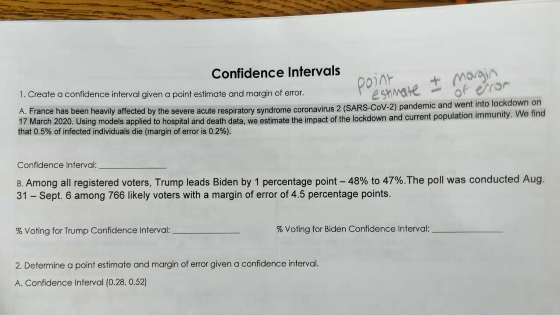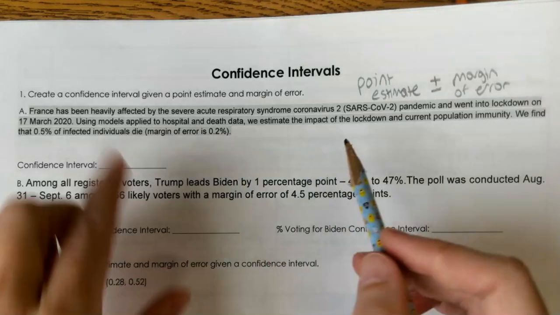All right, so France has been heavily affected by the severe acute respiratory syndrome coronavirus, SARS-CoV-2 pandemic, and went into lockdown on March 17th. Using models applied to hospital and death data, we estimate the impact of the lockdown and current population immunity. We find that 0.5% of infected individuals die, and the margin of error is 0.2%. All right, so I pulled this from an article.